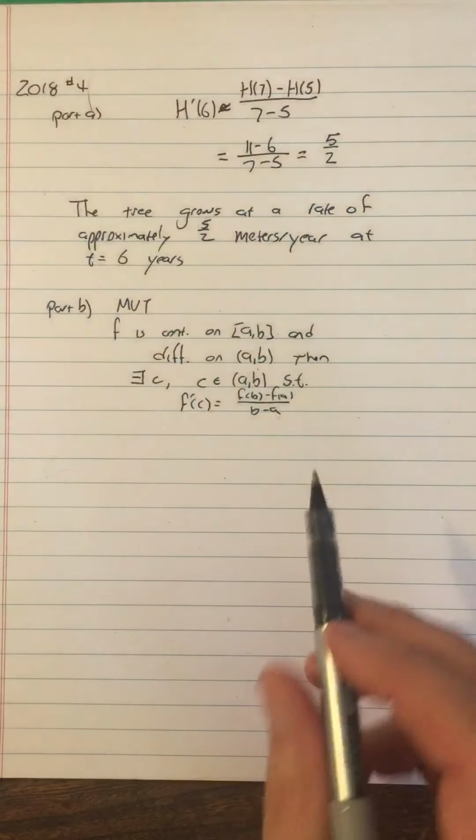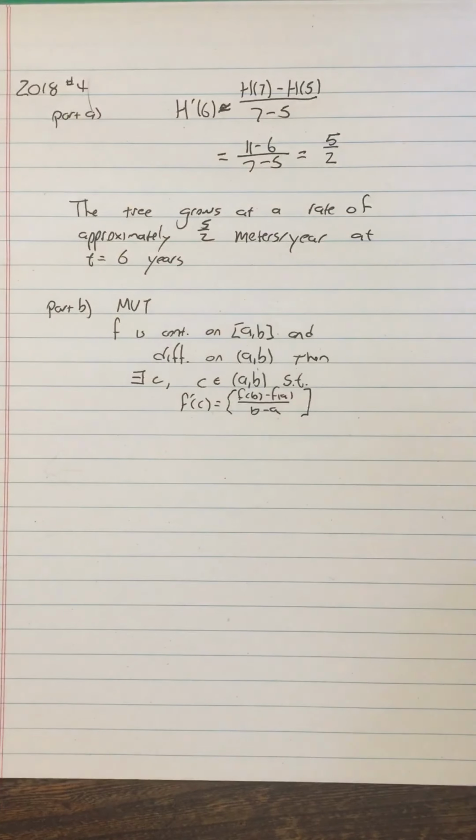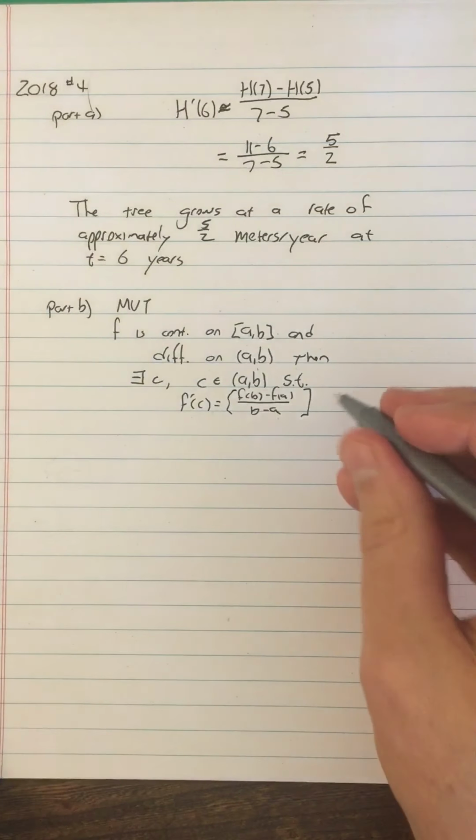So we need to find a place where this average rate of change equals 2 somewhere.